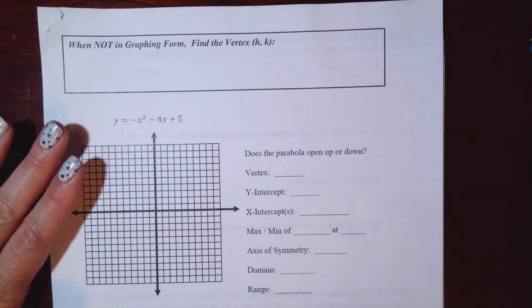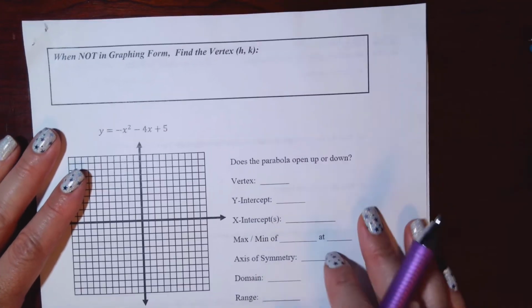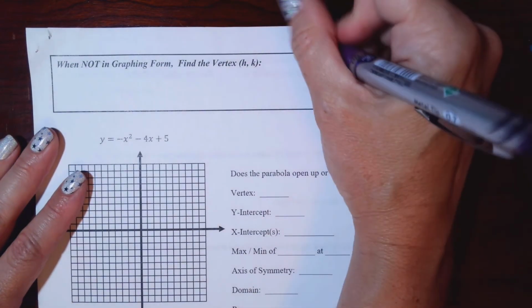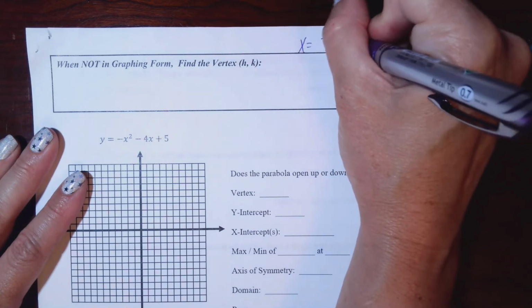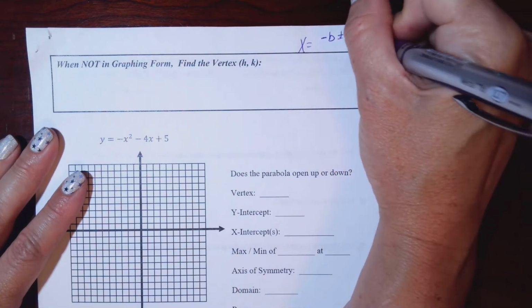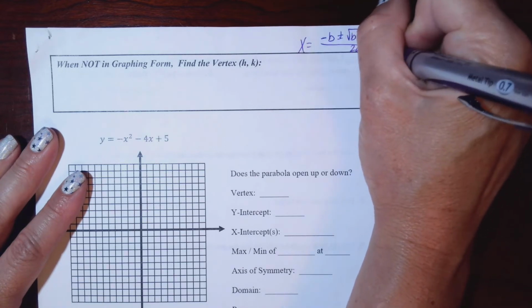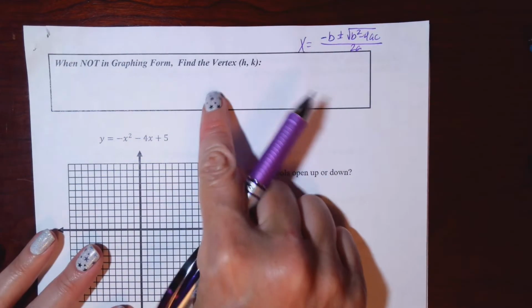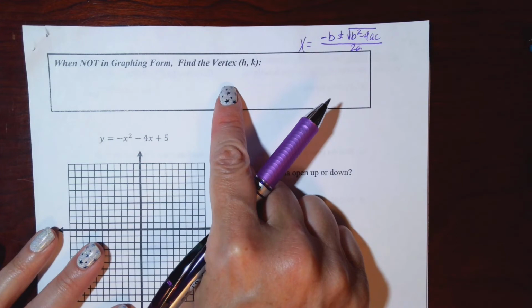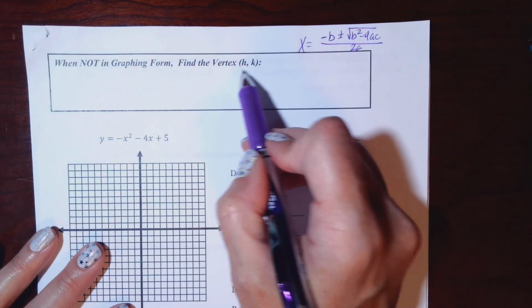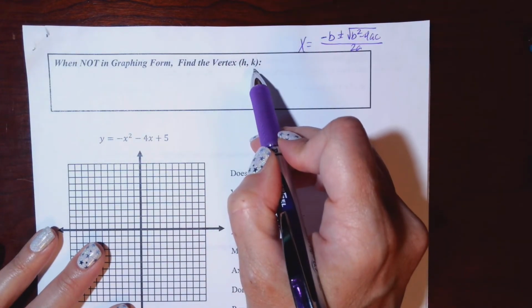Well, we go back to that quadratic formula that I told you to memorize. Our quadratic formula, x equals negative b plus or minus square root of b squared minus 4ac all over 2a. When it's not in graphing form, we have to find the vertex. Now the vertex is that horizontal shift, vertical shift away from the origin.